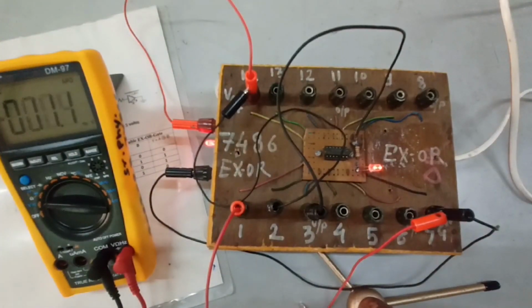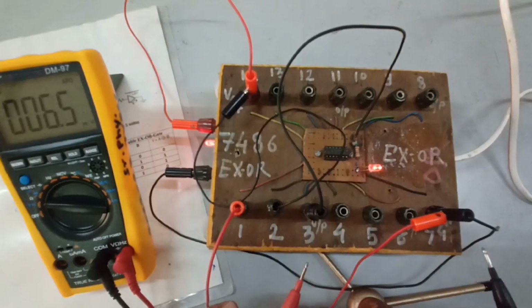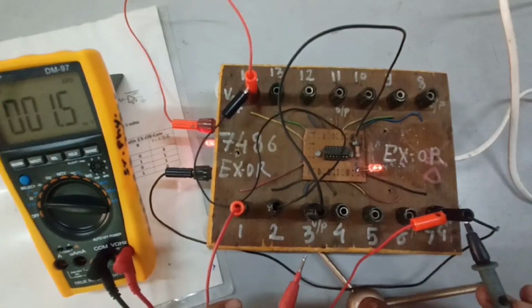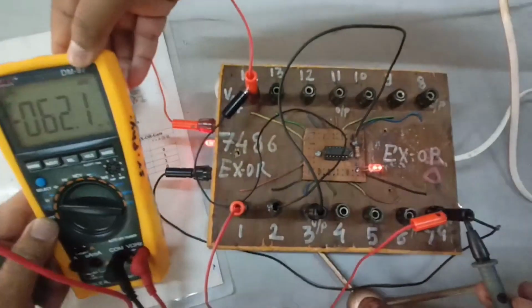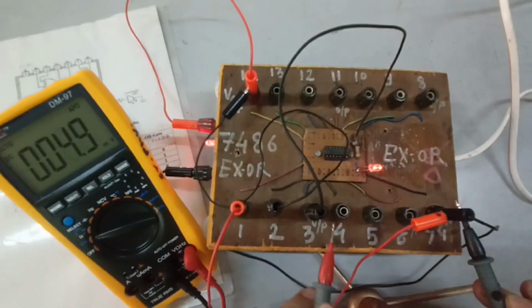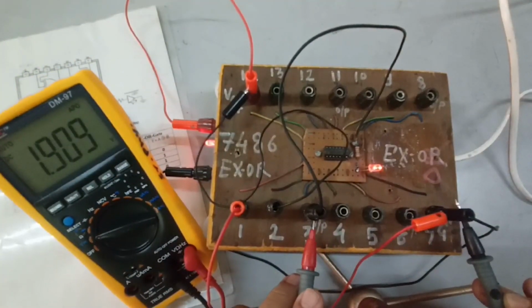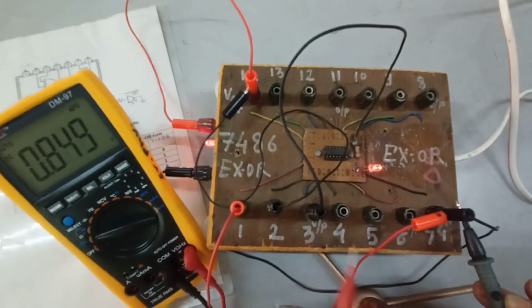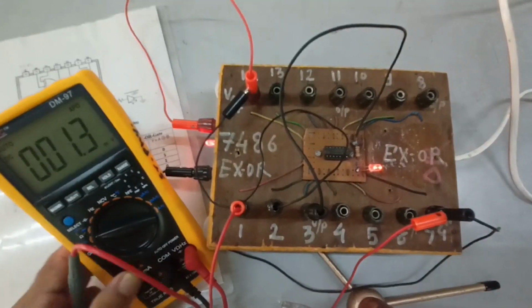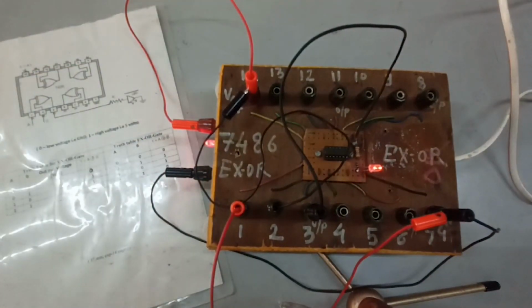Okay, so now if you want to check whether our circuit is working properly or not, one terminal of this multimeter is connected to the ground and the positive is for pin number 3. You just see, 1.910 volt and the LED is glowing. Okay, the second condition is verified.